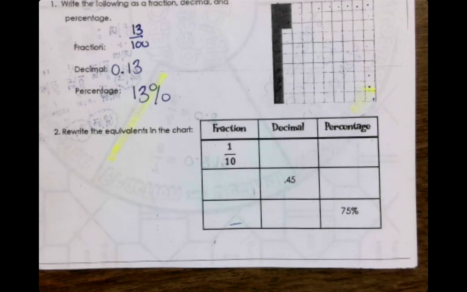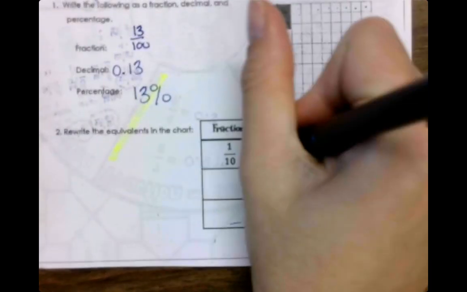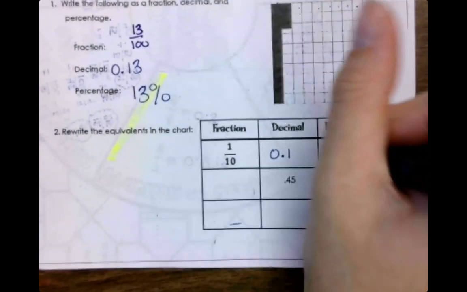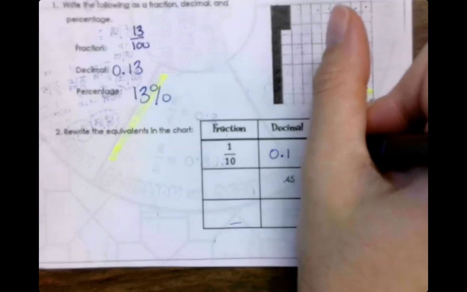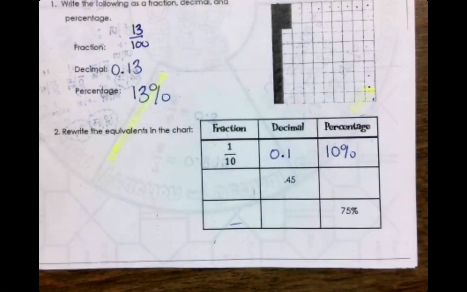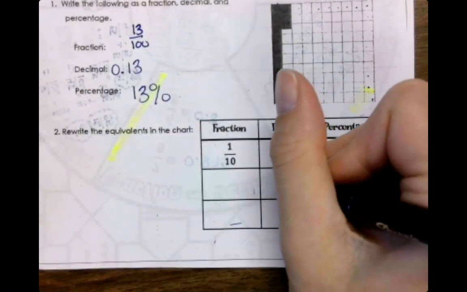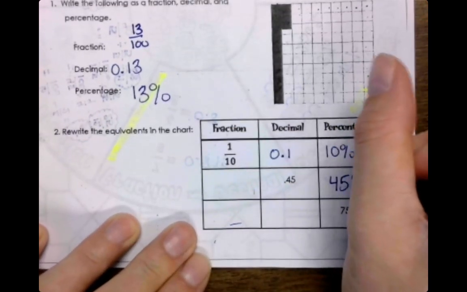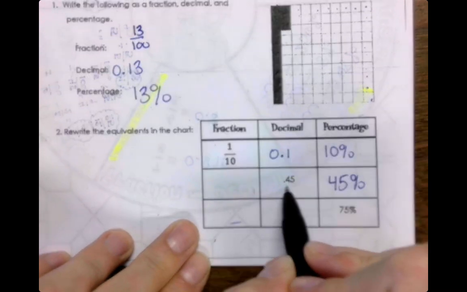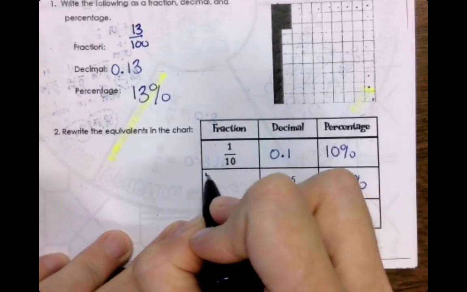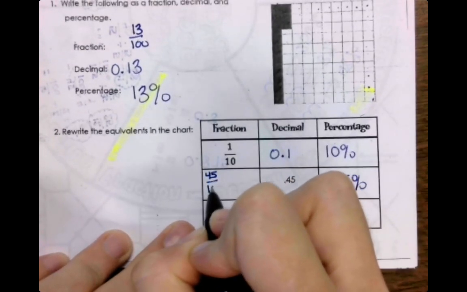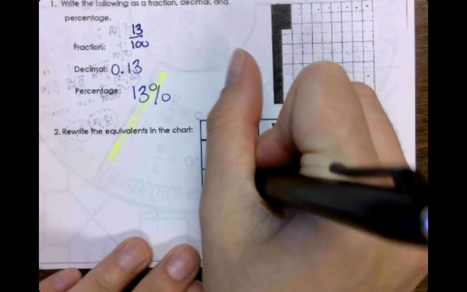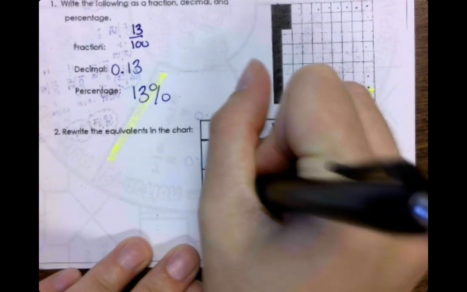Welcome back. So 1 divided by 10 would have been 0.1. This as a percent, times 100, would be 10%. 0.45 times 100, you should have gotten 45%. This is 2 numbers after the decimal, so this would be 45 over 100. You should have divided both of those by 5 and gotten 9 over 20.